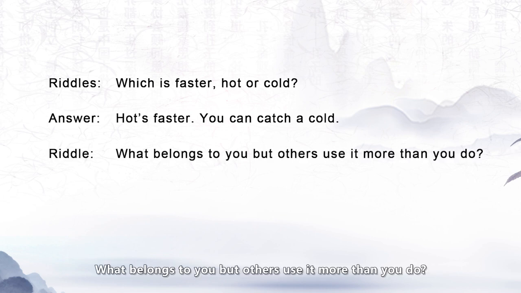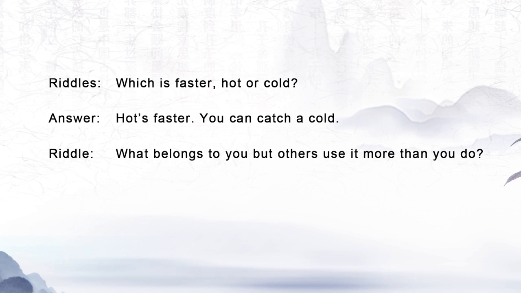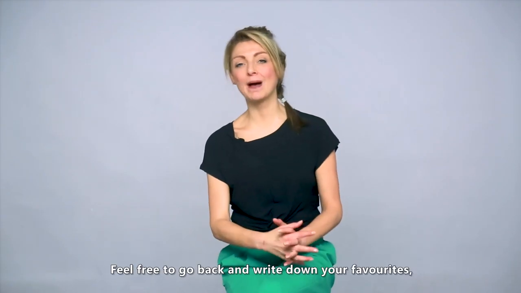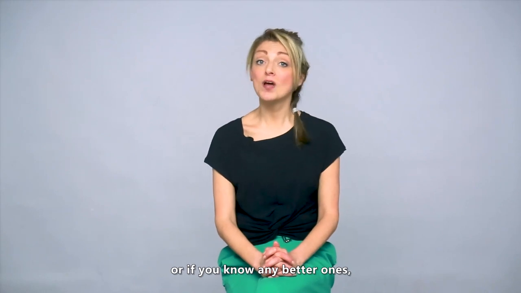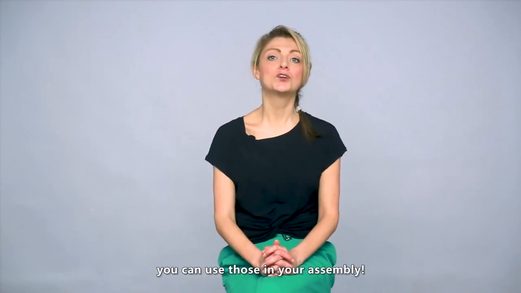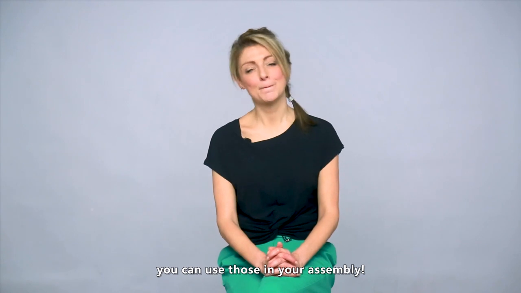What belongs to you, but others use it more than you do? Your name. Feel free to go back and write down your favourites. Or, if you know any better ones, you can use those in your assembly.